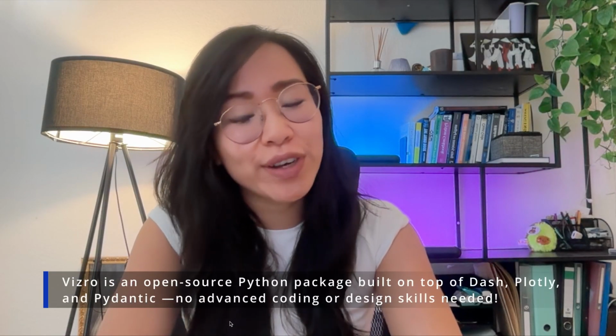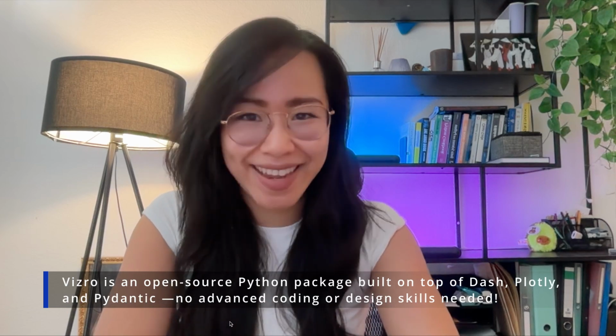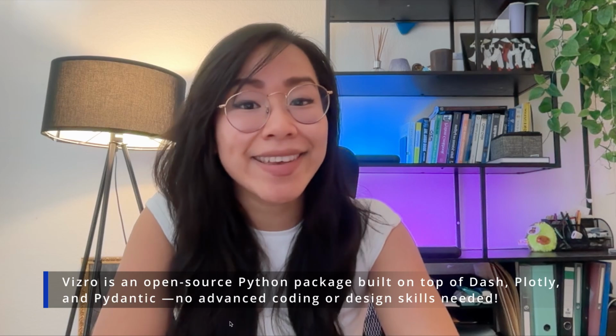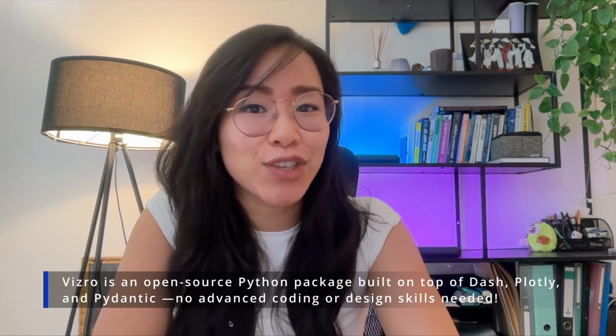I'm a senior software engineer at Vizro, an open source Python package built on top of Plotly and Dash. It's designed to make building beautiful Dash apps as quick and easy as possible. And today I'll show you how to create a beautiful dashboard in less than 120 lines of code. We'll follow the official user tutorial, so feel free to code along with me.